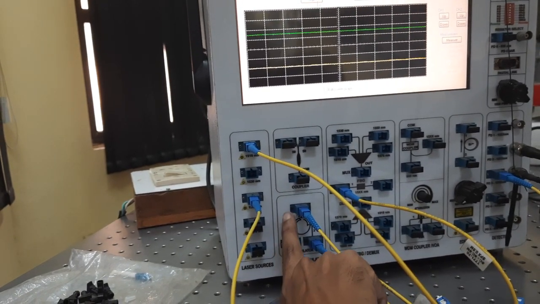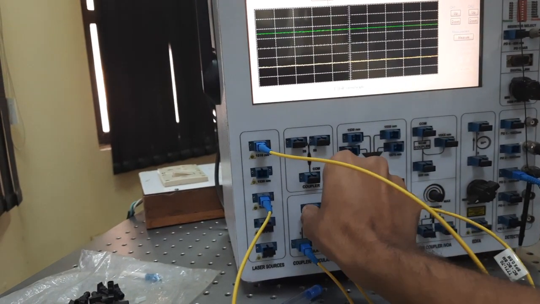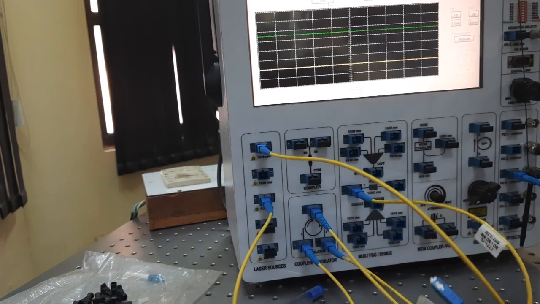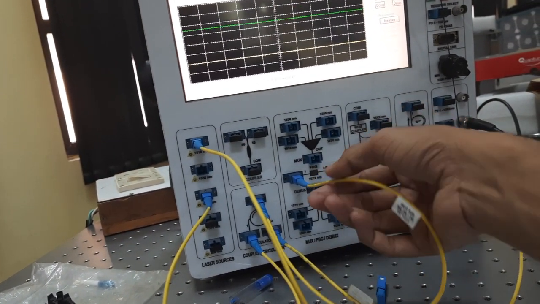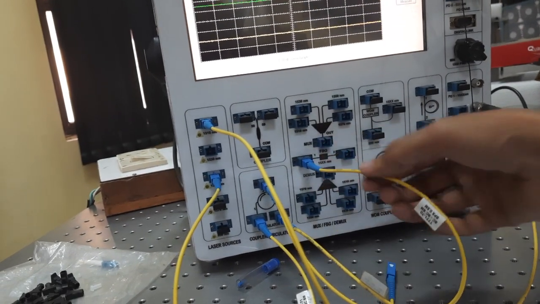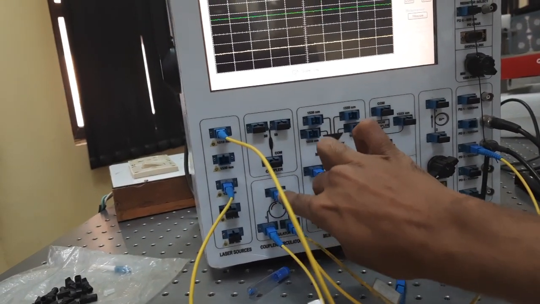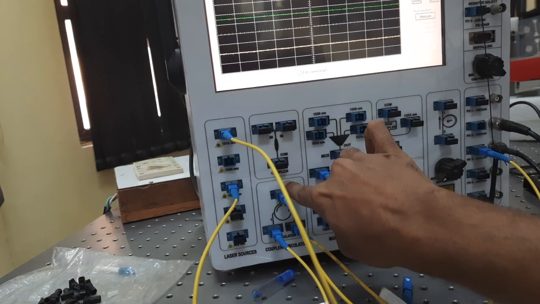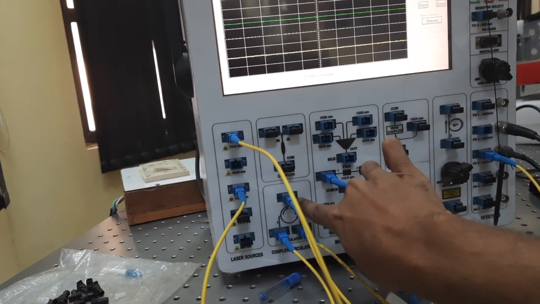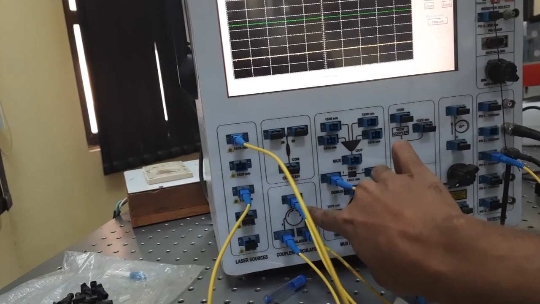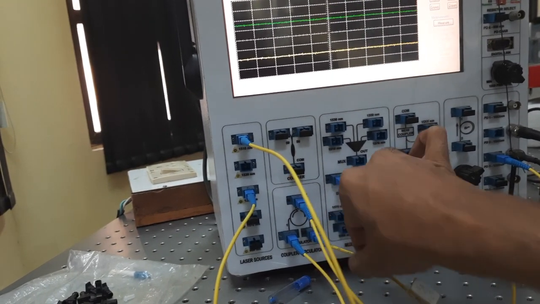It goes to port 2, and I have connected port 2 of the circulator to the fiber Bragg grating. So it gets reflected back to port 2 and comes to port 3. From port 3 I have taken the output.